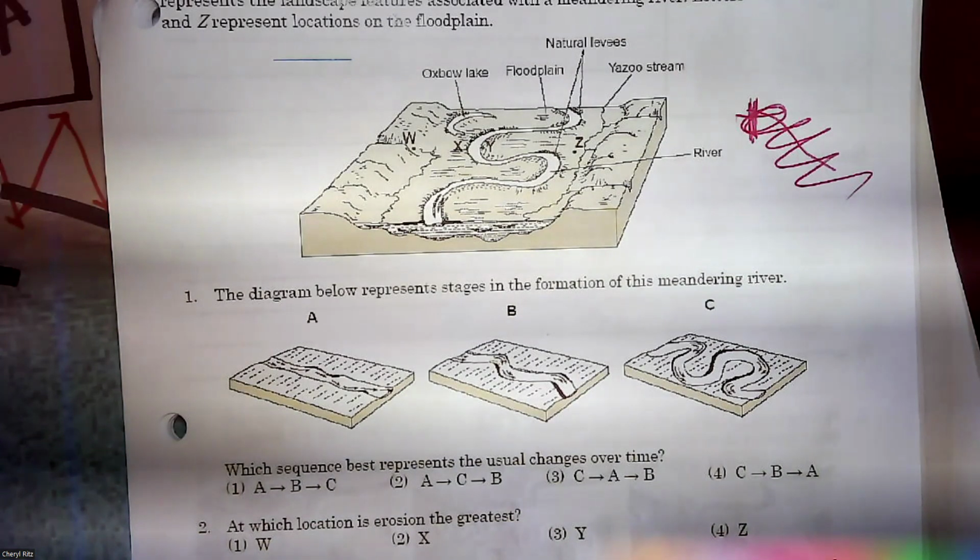Erosion moves those sediments, but it doesn't say anything about putting them down. Erosion's just the moving. Deposition is when they get put down. So to be put in these piles or ridges, that's deposition.